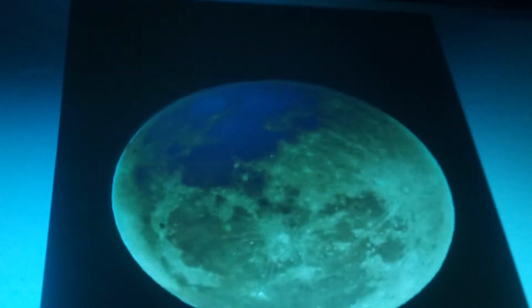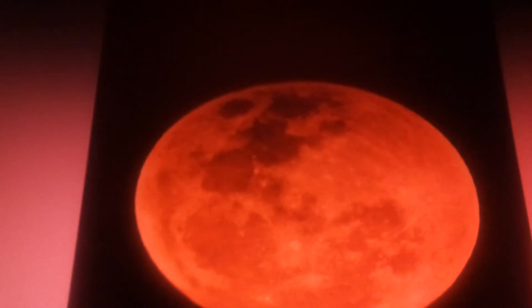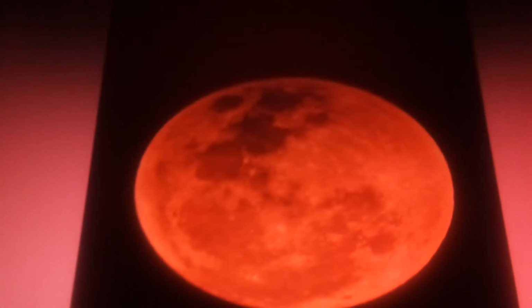I do have a filter on there now. I think I'm going to change it up. I had a blue filter on there. I'm going to go with red and see what red does for me. Makes it too dark or not. No, it's good.